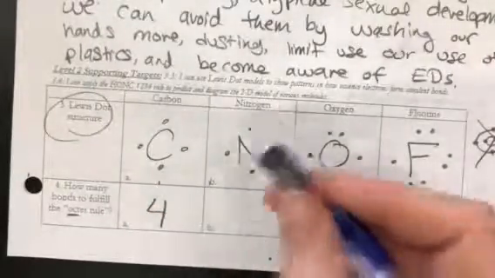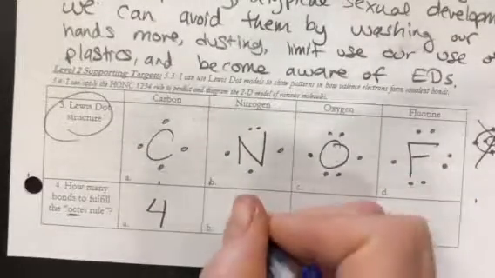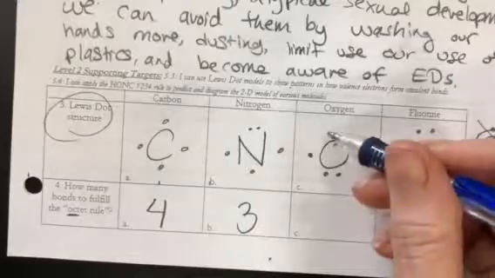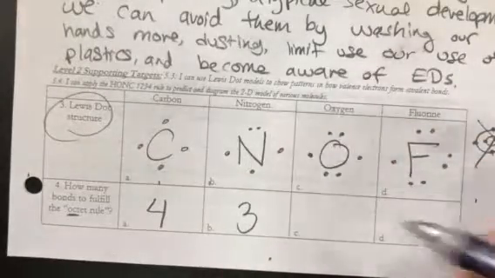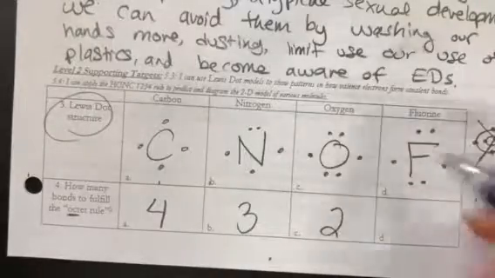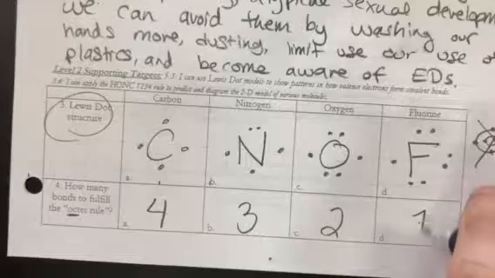Nitrogen has 5 valence electrons. It needs how many more to get to 8? It needs 3. Oxygen has 6. How many does it need to get to 8? It needs 2. And fluorine has 7, so fluorine needs 1 more.